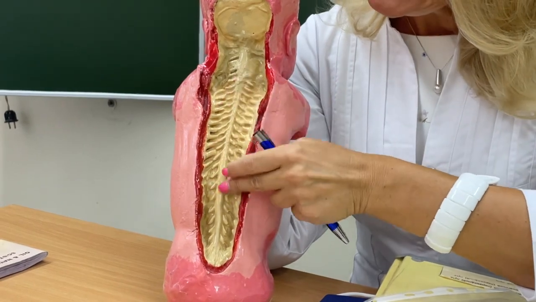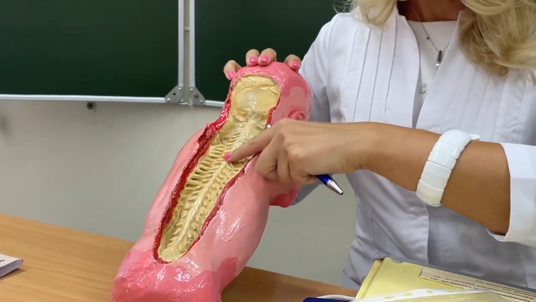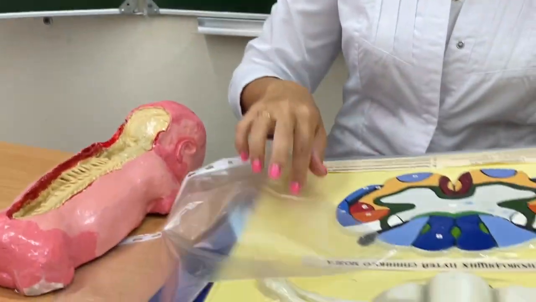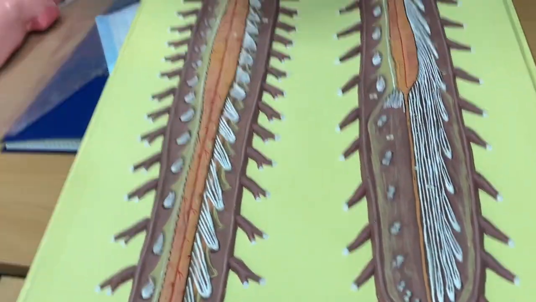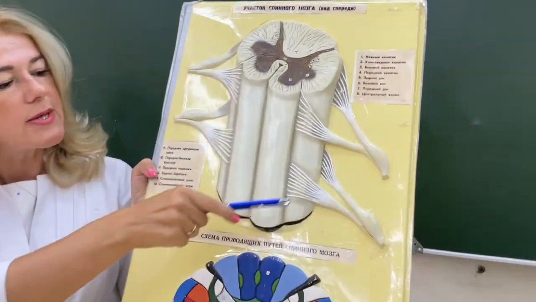We have the surface of the spinal cord. It's not very evident here, but we can compare with these pictures, for example, where a part of the spinal cord is demonstrated.